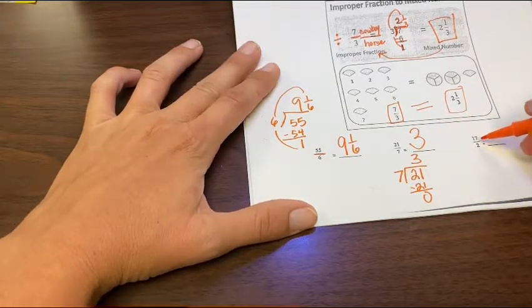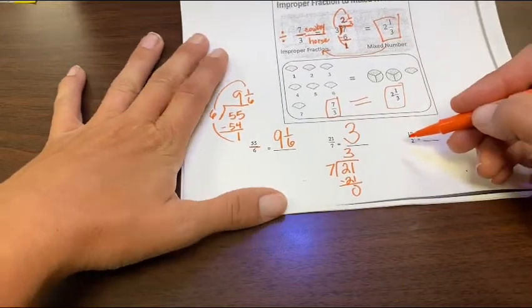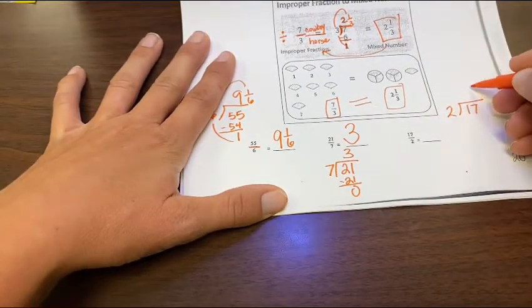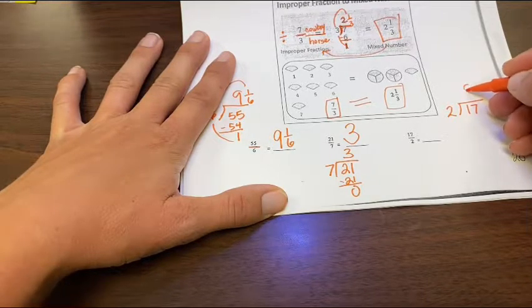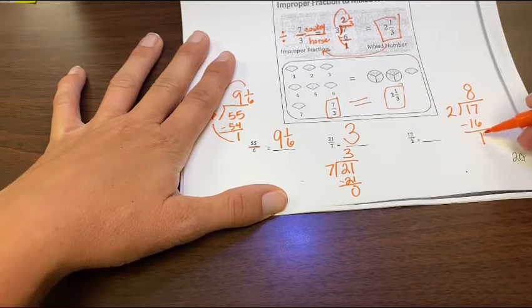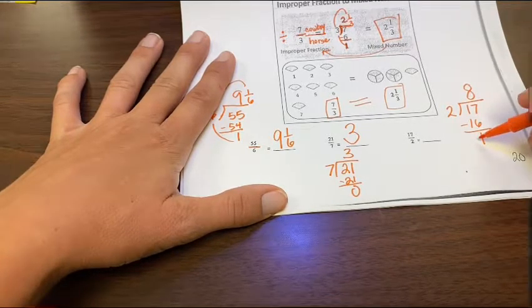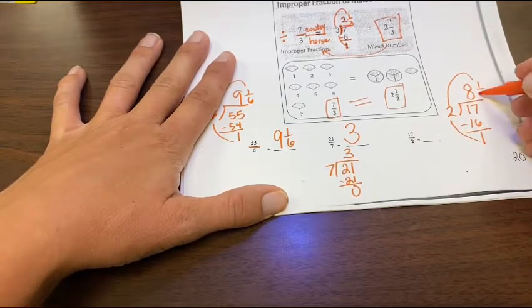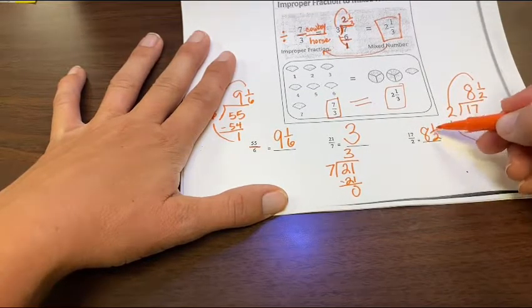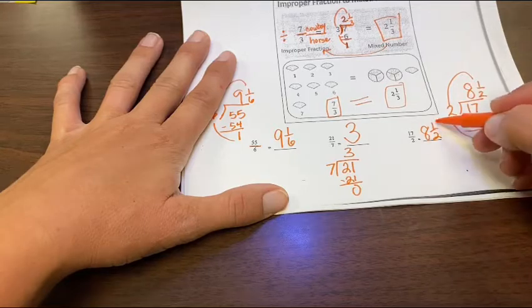All right, on this one, 17/2. 17 divided by 2. Your cowboy goes in the house. 2 goes into 17 8 whole times. 8 times 2 is 16. And you have 1 left over. So 8 1/2. So 8 1/2 is the same amount of pizza as 17/2. It's just written in a different way.